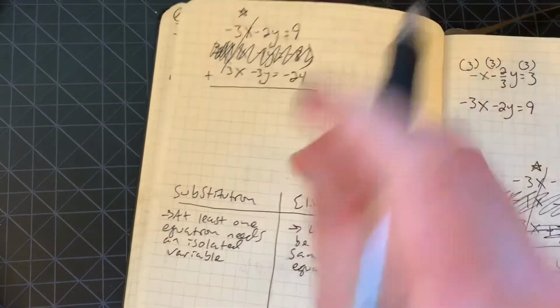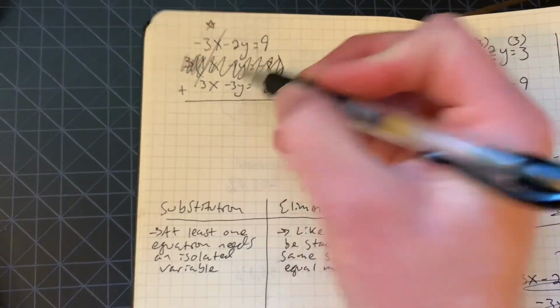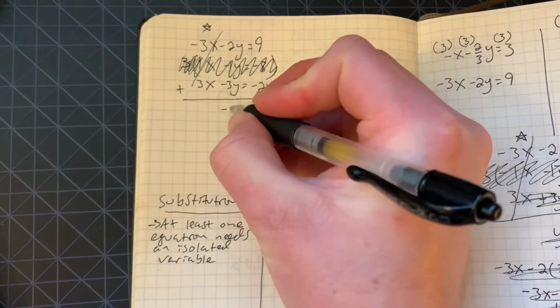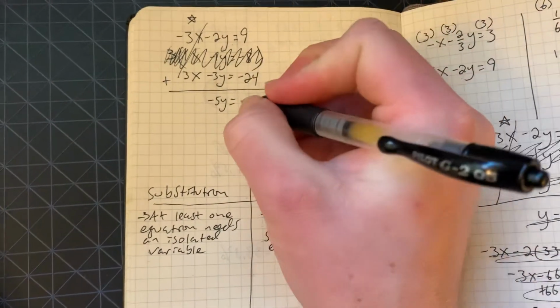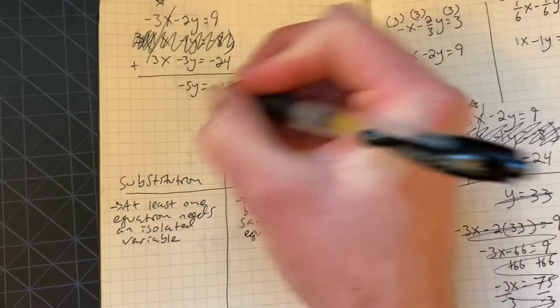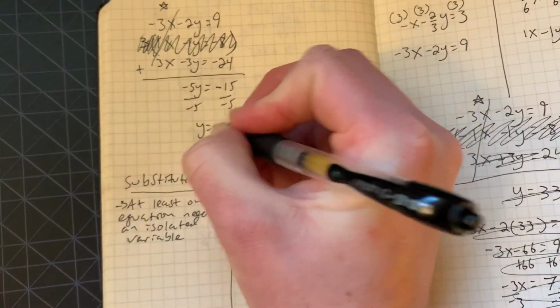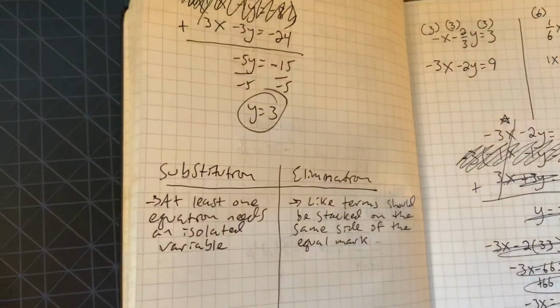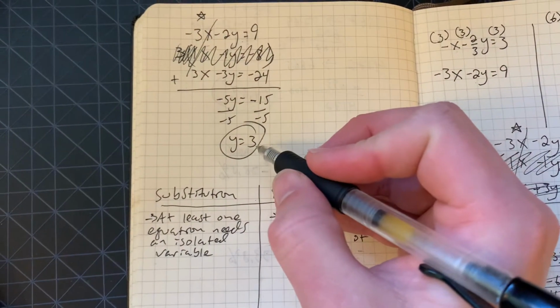-3 plus 3 is 0. That was the whole point. It got eliminated. -2y minus 3y is going to give us -5y. 9 minus 24 will give us -15. And then when we divide both sides by that -5, you will end up getting y equals 3, which we should have already seen once we graphed.